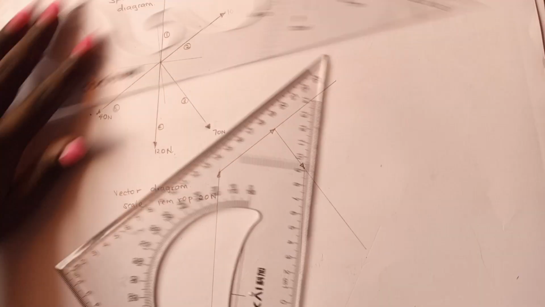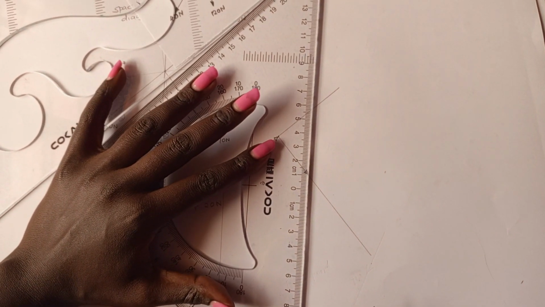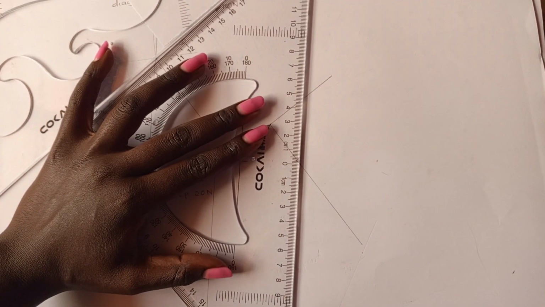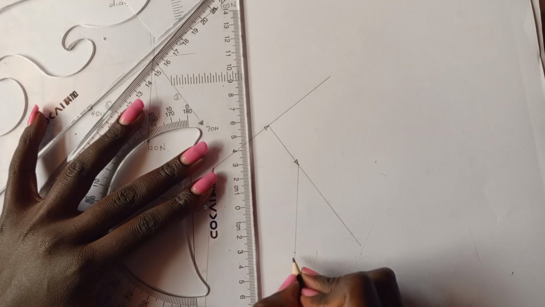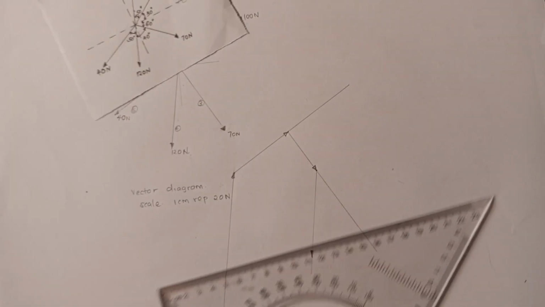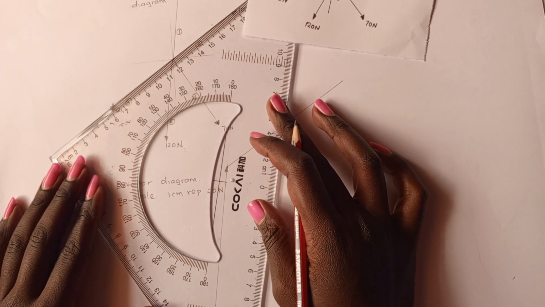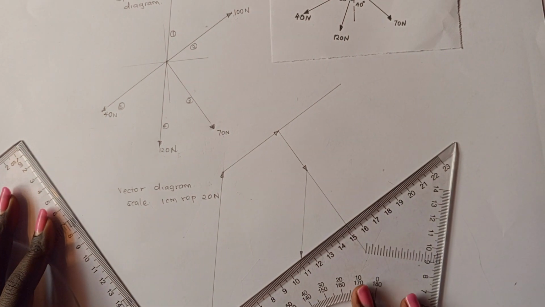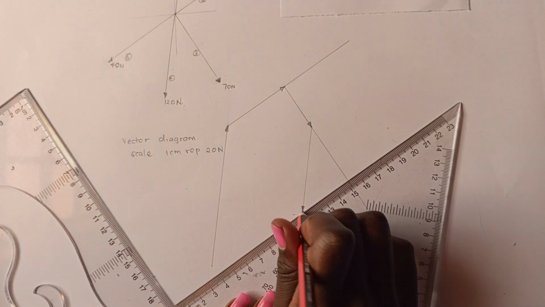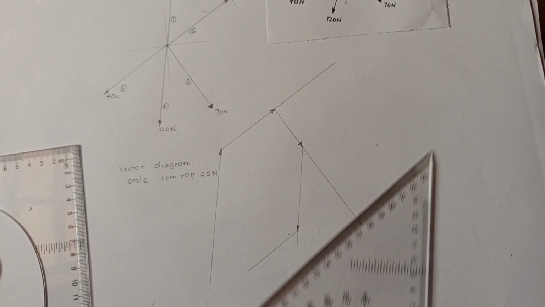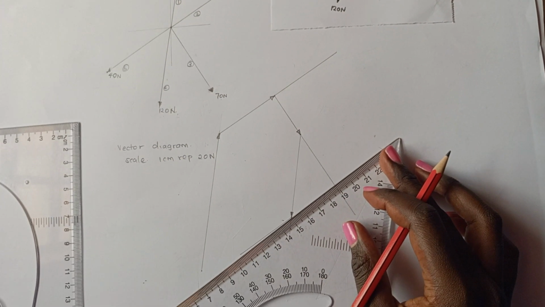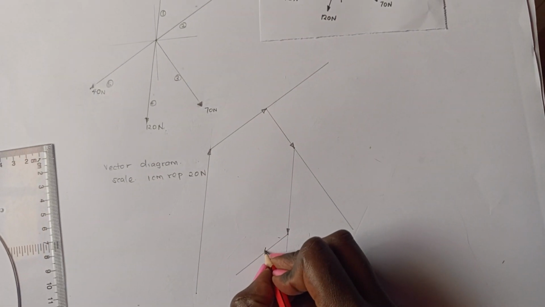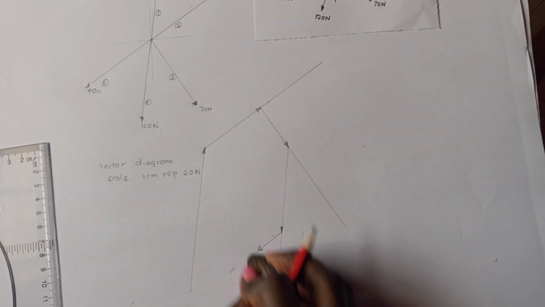So 6 centimeters. So from 1, we begin from 0 to make it a bit easier. So that is my 120 point to the north of that vector. So I'm remaining with 40 newtons. We do the same, to this other point. So 40 newtons simply with our scale will have 2 centimeters. So my 2 centimeters would go up to that particular point.